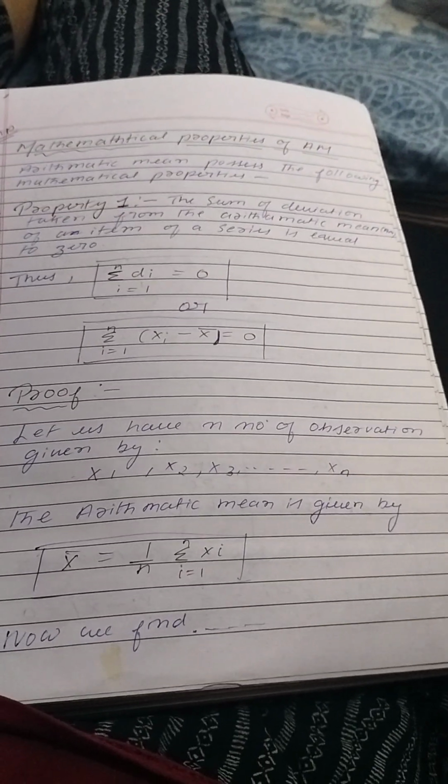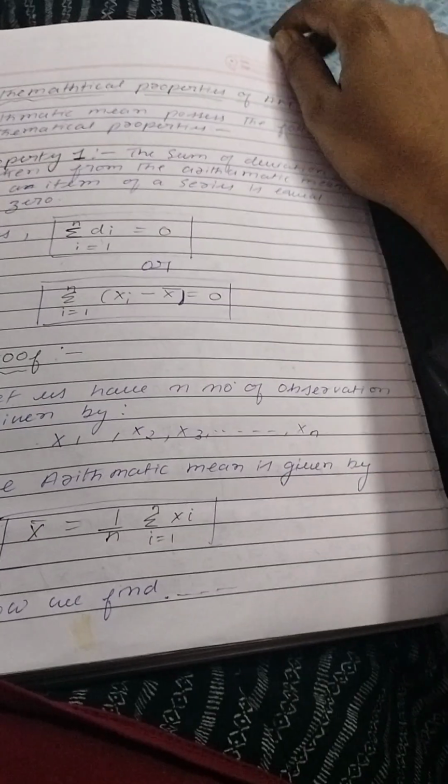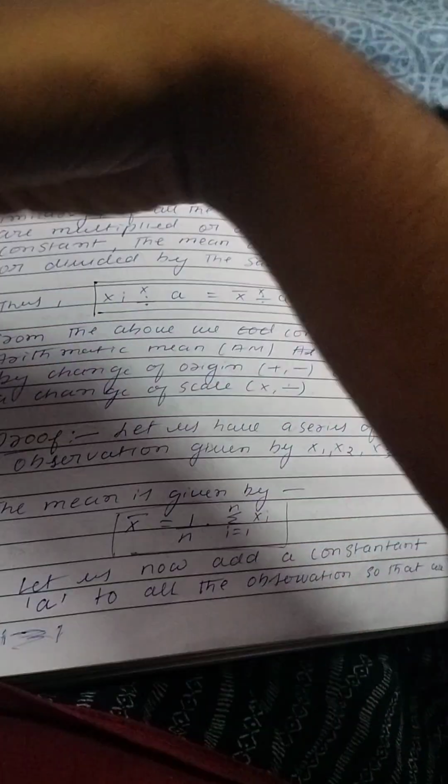From the next day, I will start on the mathematical properties of the arithmetic mean, and then we will move to the merits and demerits.